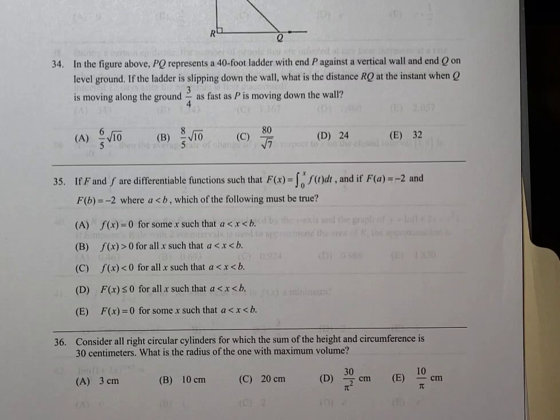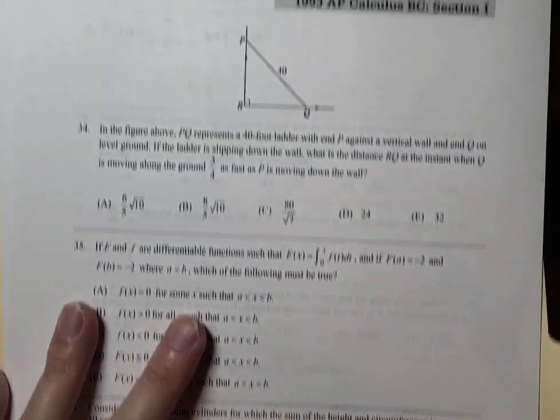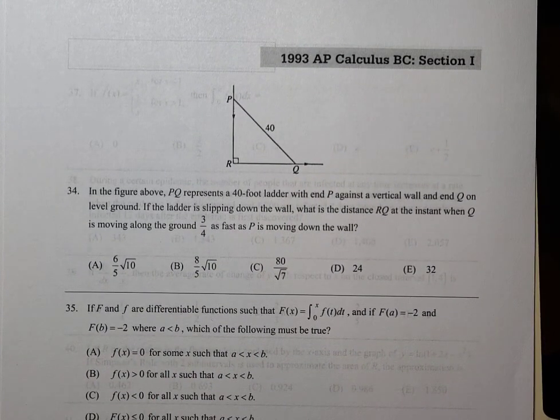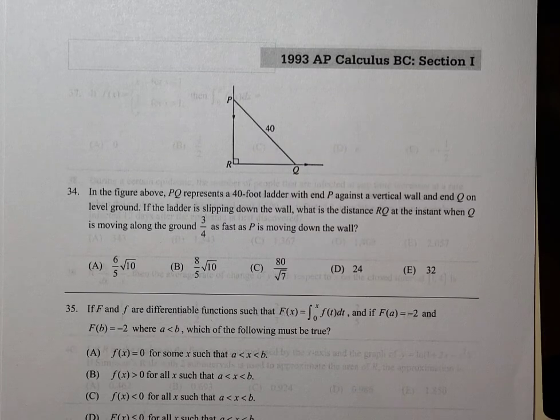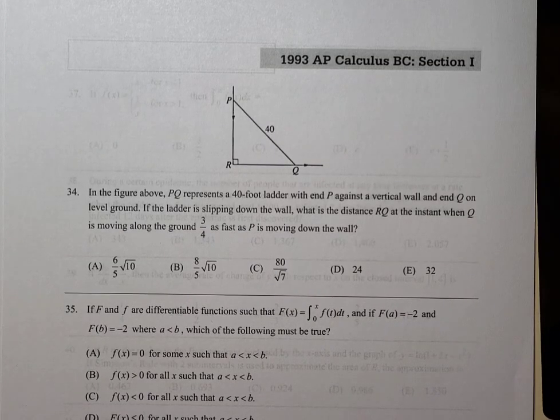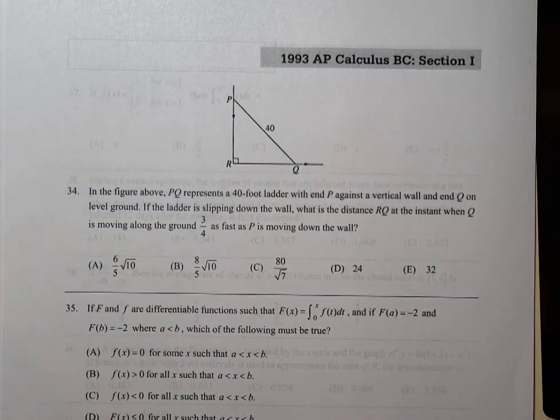In the figure above, PQ represents a 40-foot ladder with P against a vertical wall and Q on level ground. If the ladder is slipping down the wall, what is the distance RQ at the instant when Q is moving along the ground 3/4 as fast as P is moving down the wall? Okay, that's a math symbol. So what is it saying?